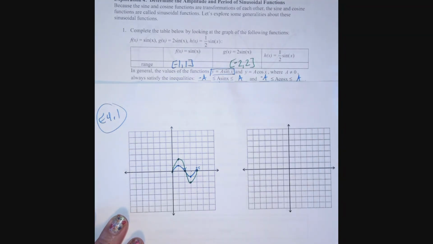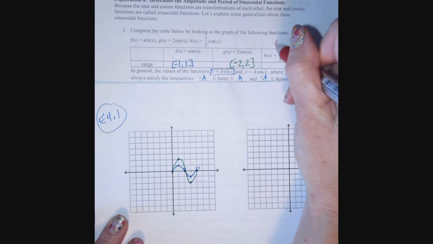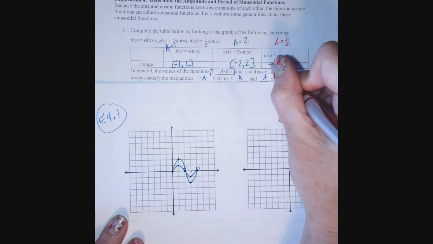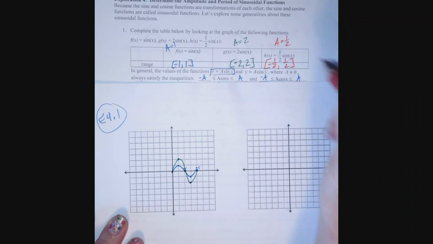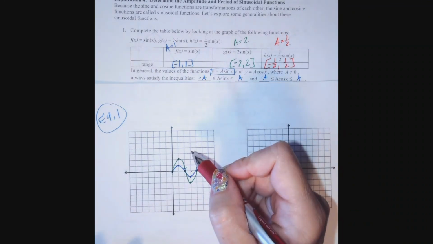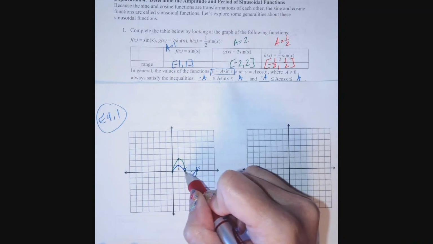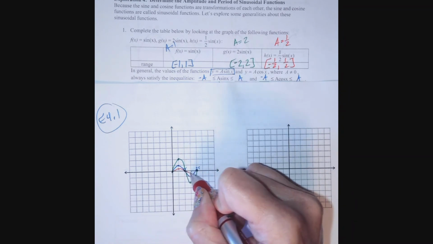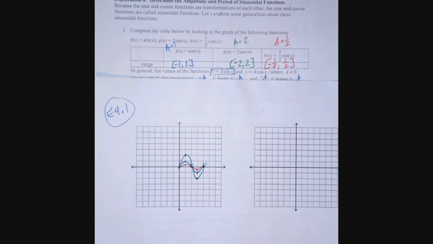And then finally, h of x, a is 1/2. Right here, a is 2, and right here, a is just 1. A is 1/2, so my amplitude is 1/2, and my range has shrunk to -1/2 to +1/2. So I'm only going to go up and down a 1/2 unit from center. So it is a vertical shrink. I've made it much flatter. All right, that's how that value A, amplitude, affects our graph.